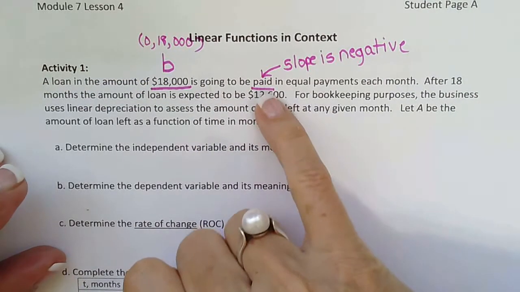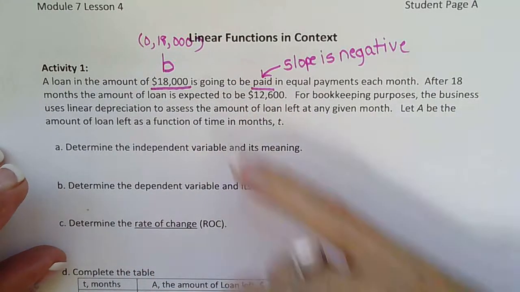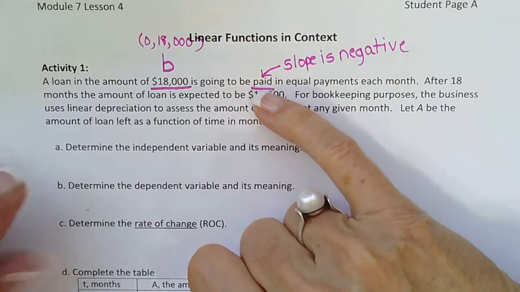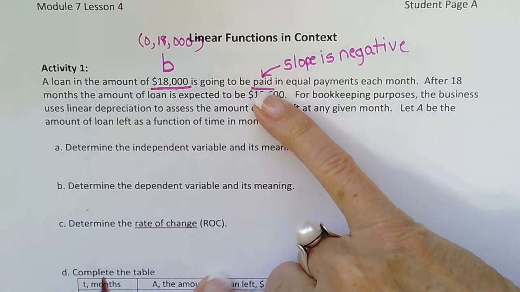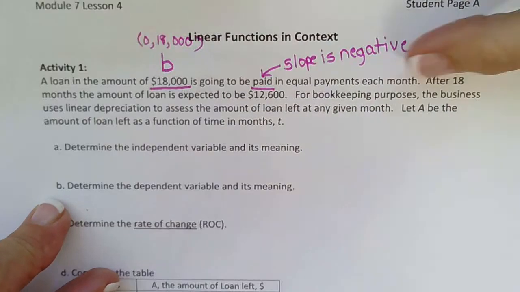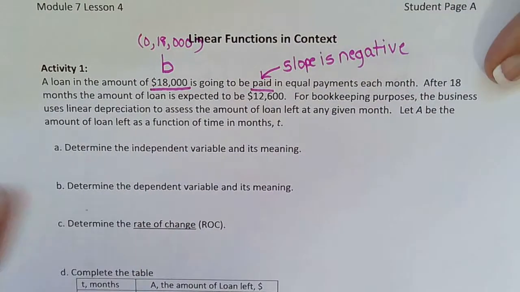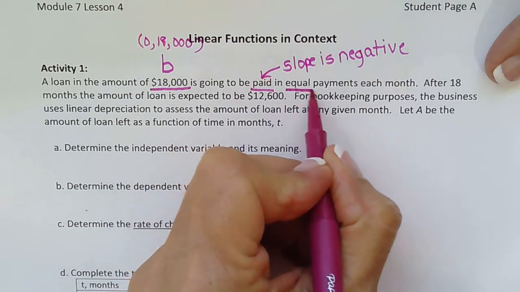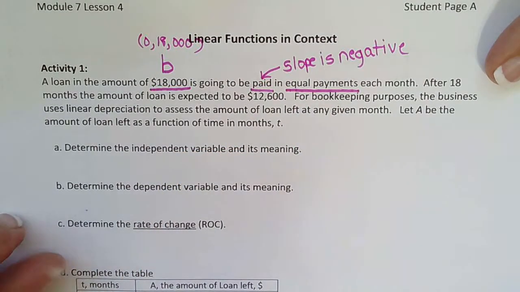And when they say paid, that tells me the balance is going down. When a line falls from left to right, that's a negative slope. And there are equal payments, so that makes it a line as long as they're equal, because remember we have a constant rate of change on lines, so it is important that they be equal.